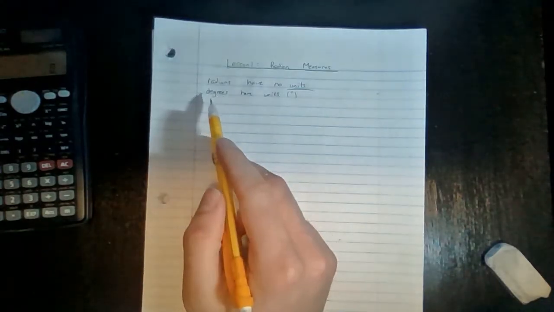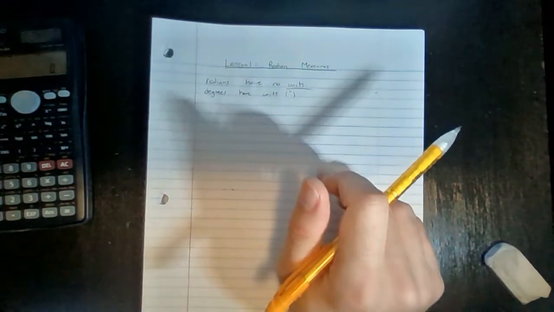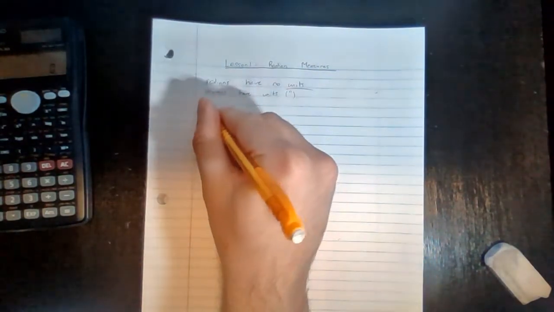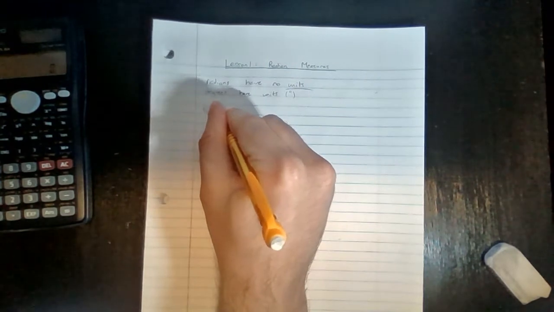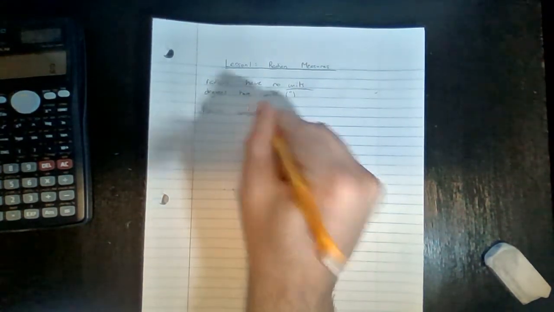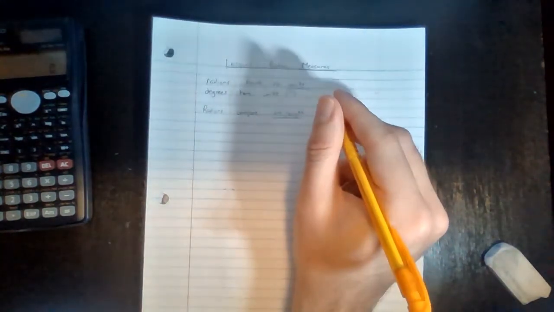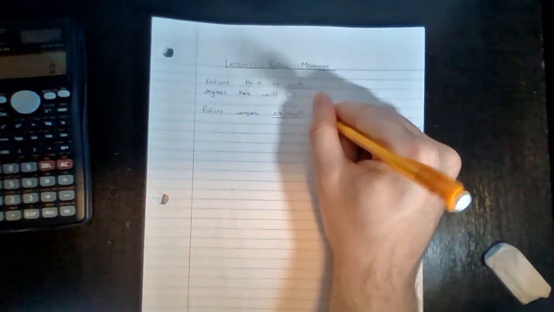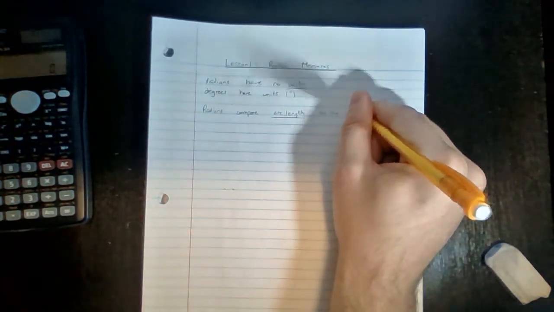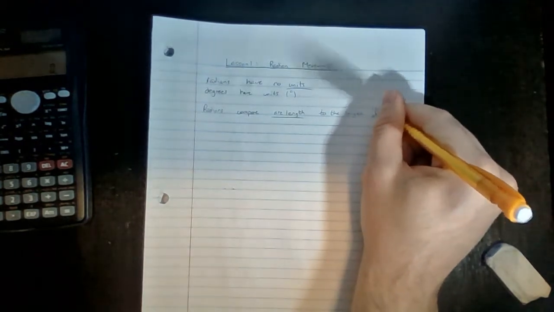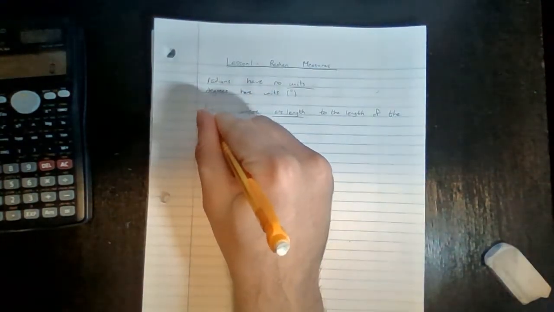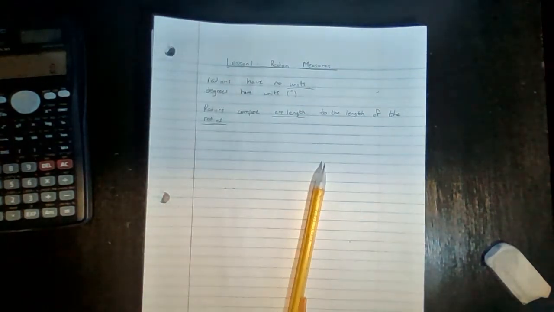So degrees, we always write 180 degrees, 60 degrees. Radians will have no units after the number. Really what radians are, radians compare arc length, how far around a circle, to the length of the radius. So radians, we're comparing arc length to radius.